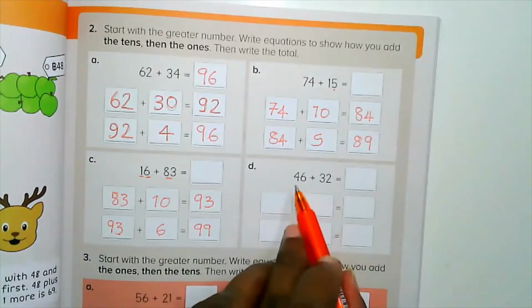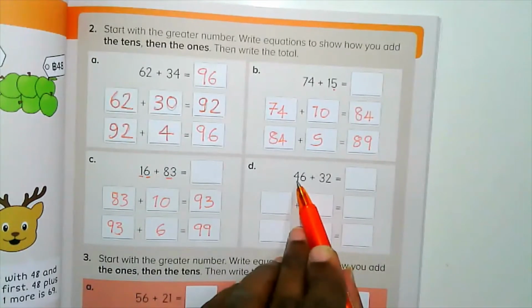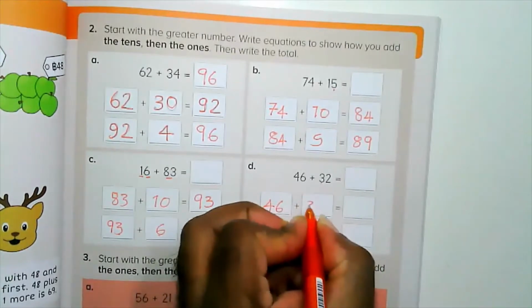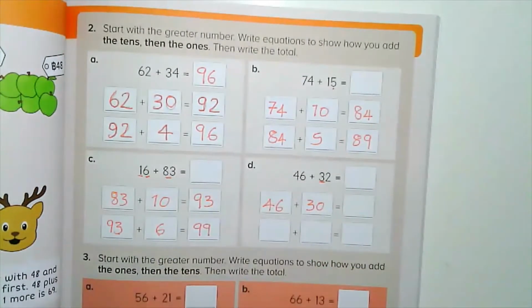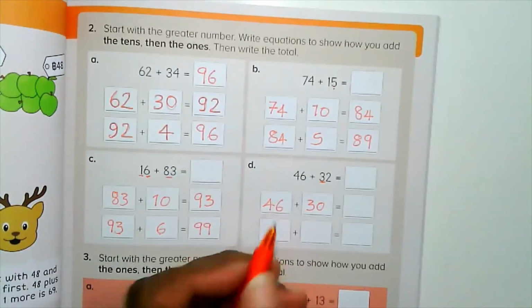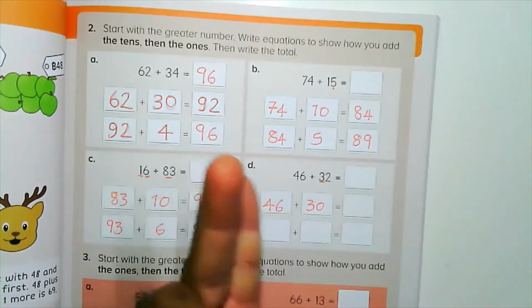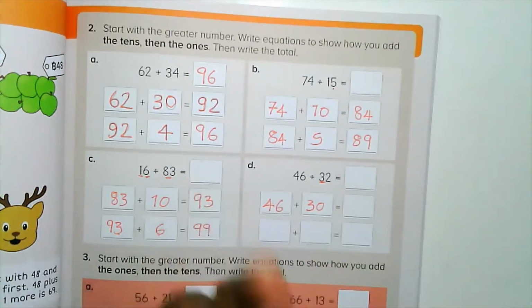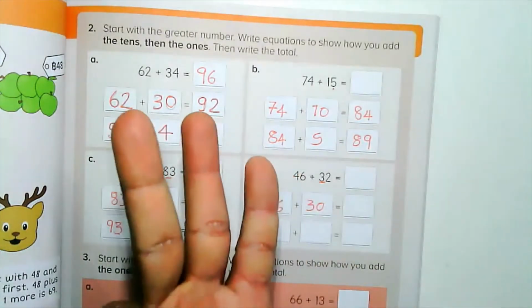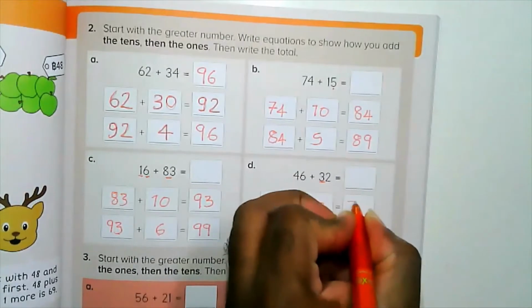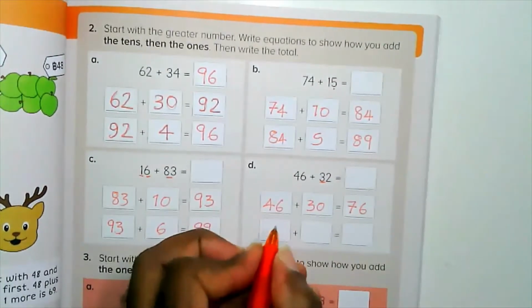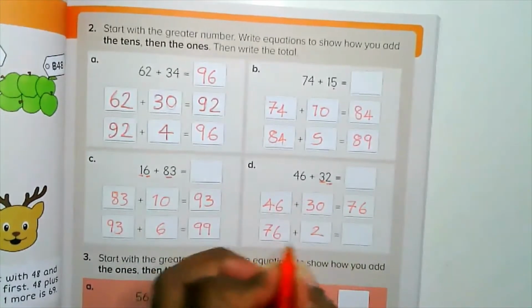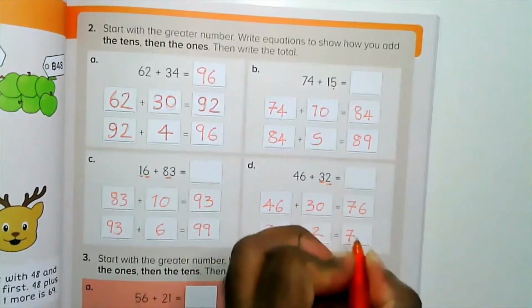Now part D, 46 and 32. The greater number is 4 tens, right? So we write the greater number first, then plus 30. So we count in tens: 46, 56, 66, 76. So 76. Now write the 76, then add the 2. 6 plus 2 will be 8, so it will be 78.